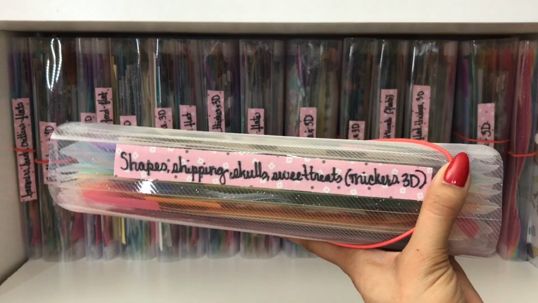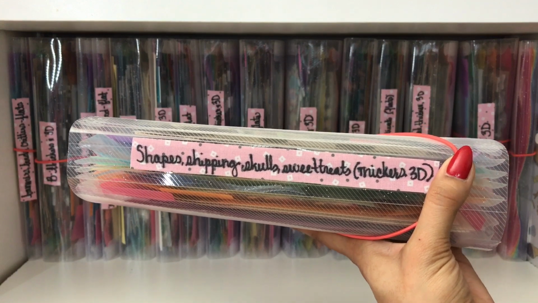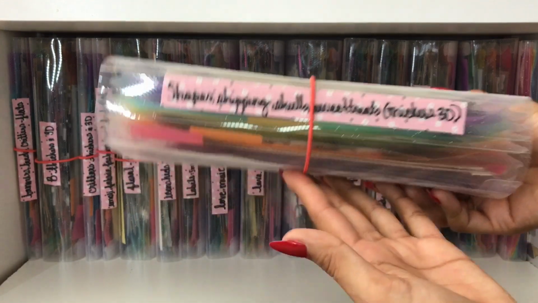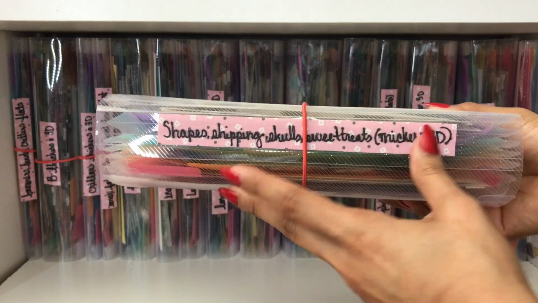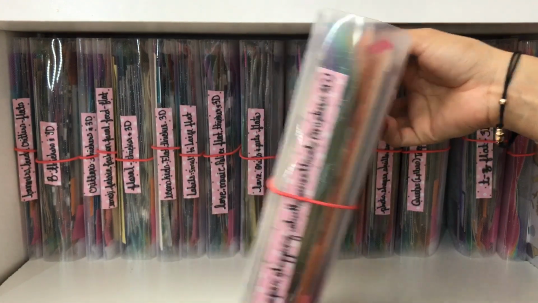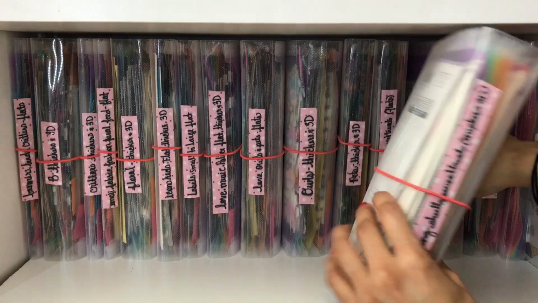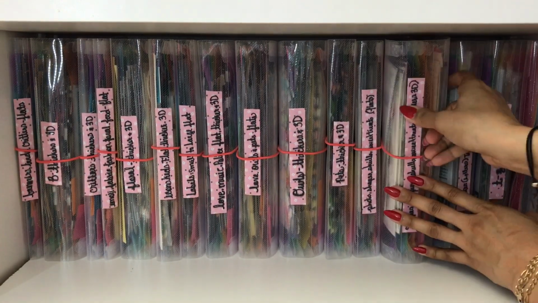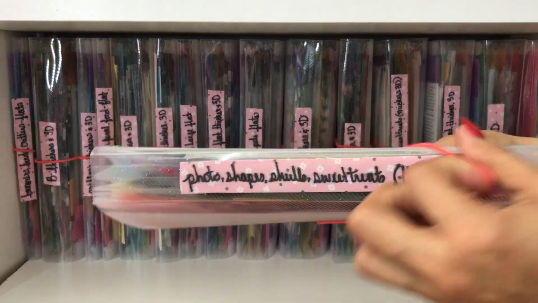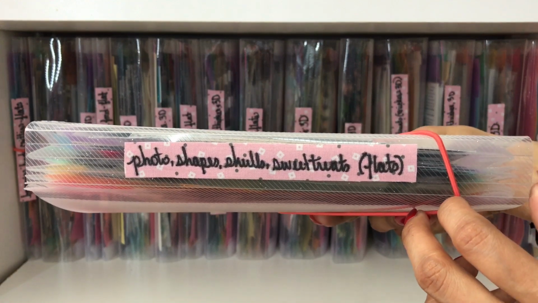Here I just put what it is, thicker and 3D. When it comes to flat stickers, I do put those in their own section. So if it's overwhelming for one pouch, it doesn't matter if you separate it into another pouch, as long as you label accordingly. So speaking of that, let's go ahead and take a look at the pouch with the same category. So you can see here, this one says photos, shapes, skulls, sweet treats, and flats.